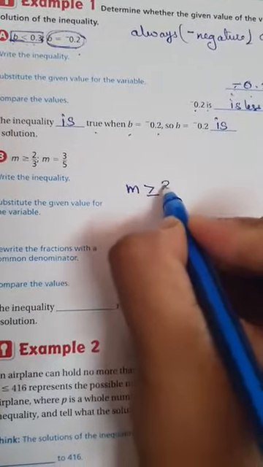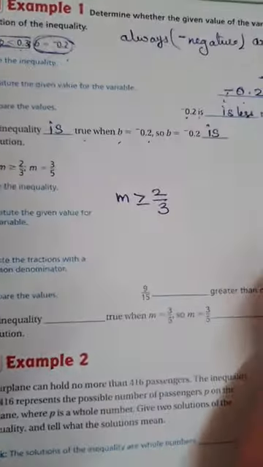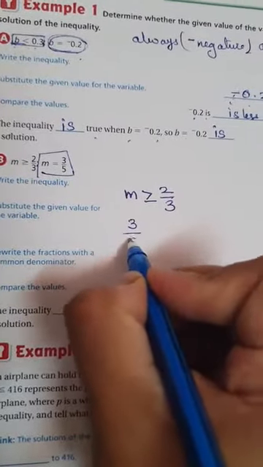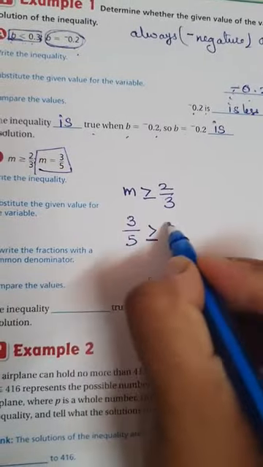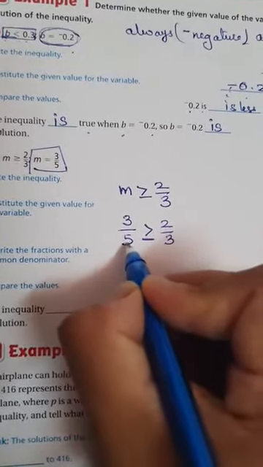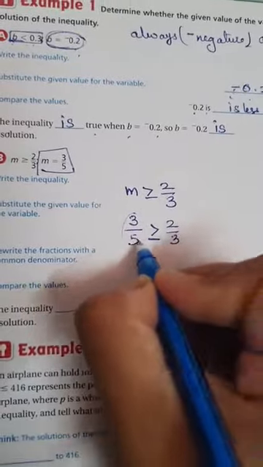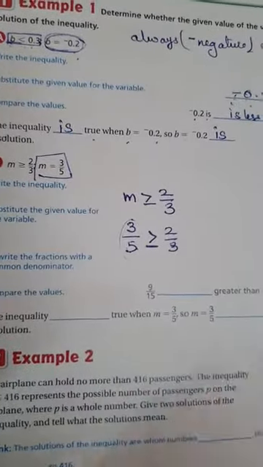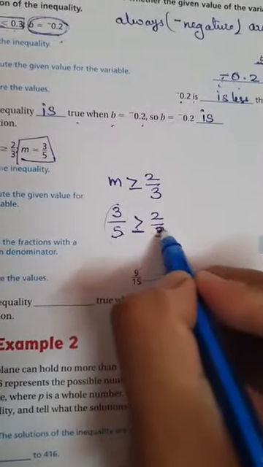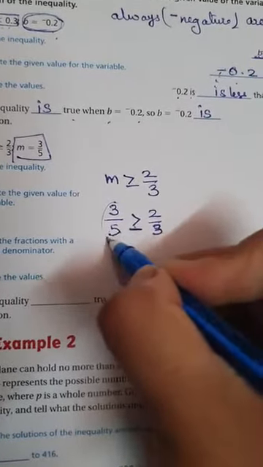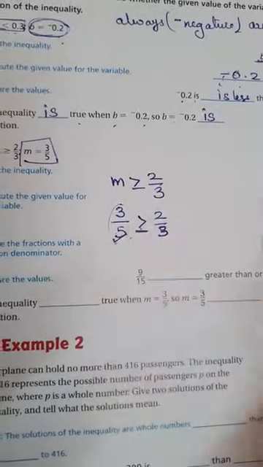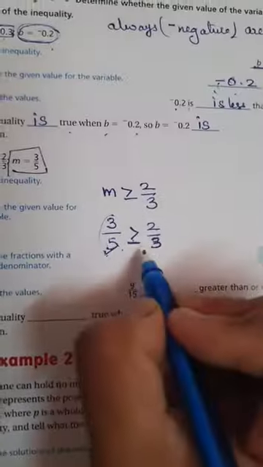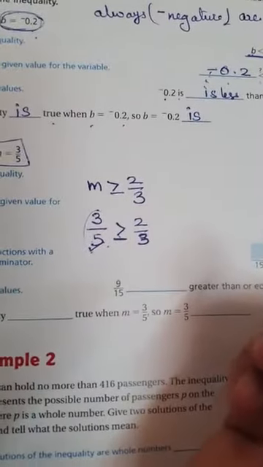Okay, now this is the inequality given for us. M is greater than or equal to 2 over 3. And what's the value of m given? 3 over 5. Is it greater than or equal to 2 over 3? I think I told you less before, sorry for that. If it is greater, this solution is correct. If it is not, then the solution is wrong. How do you find out? Is this greater or not?